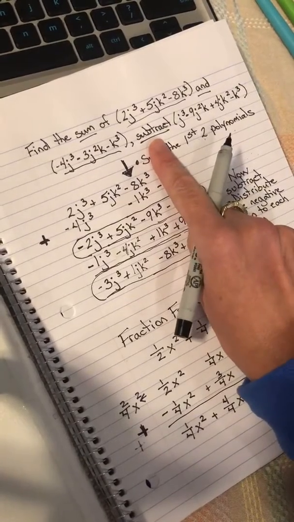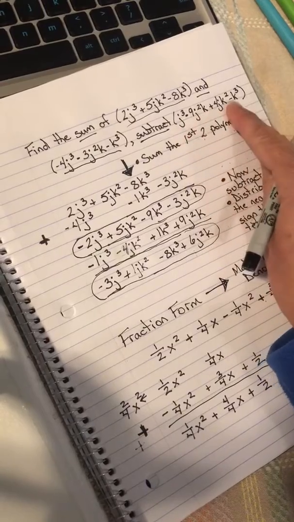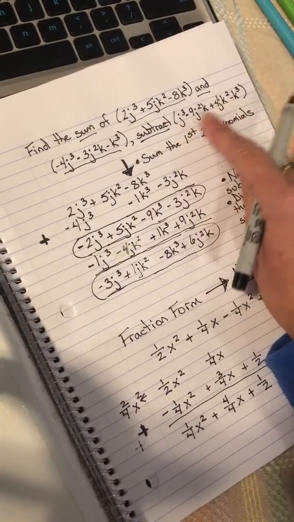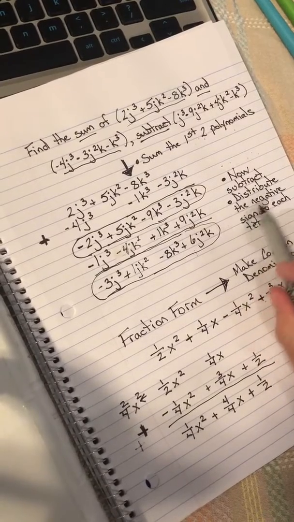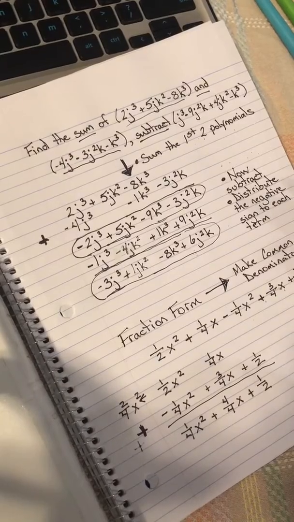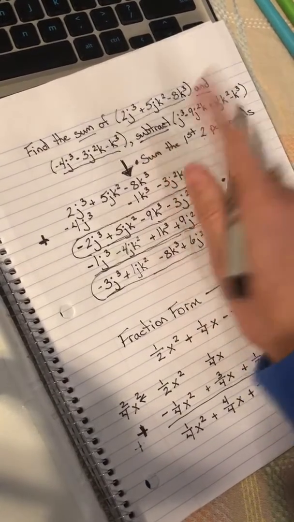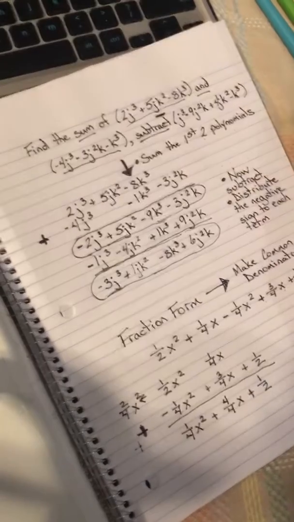Okay, now it says we need to take that sum and subtract this from it. Now remember, to subtract, we must distribute the negative sign to each term in the polynomial that we are subtracting. All right, so even though you don't see the negative sign, that's what we're doing.